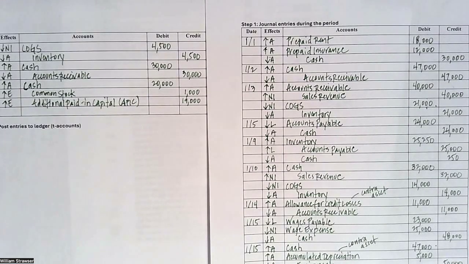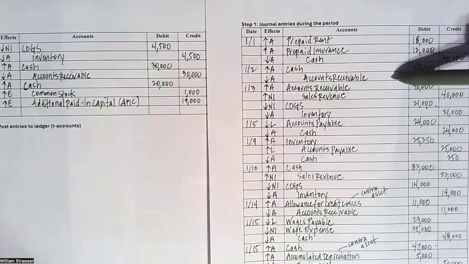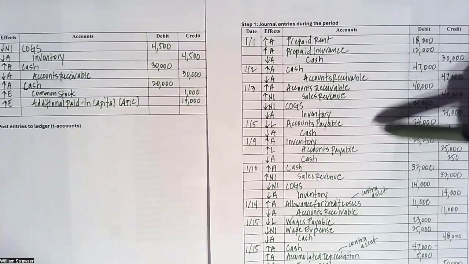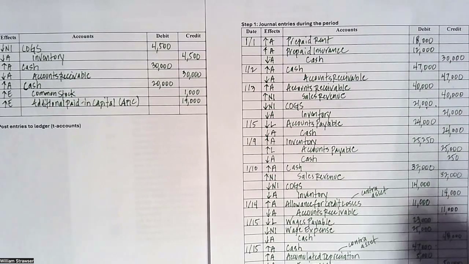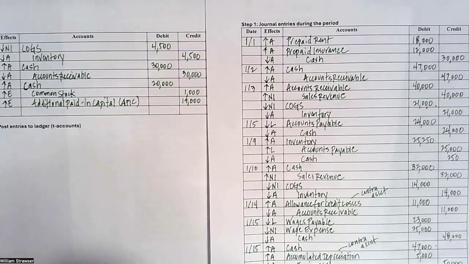And in a real company, you're going to have multitudes of transactions on every single day. So this becomes a little overwhelming to look at. Look, I'm dealing with asset accounts, I got some net income thrown in here, some liabilities, things are going up and down, cash is all over the place. We need to organize it a little better. That is in step 2, which will be in the following video.